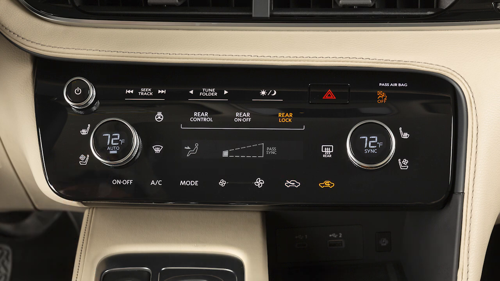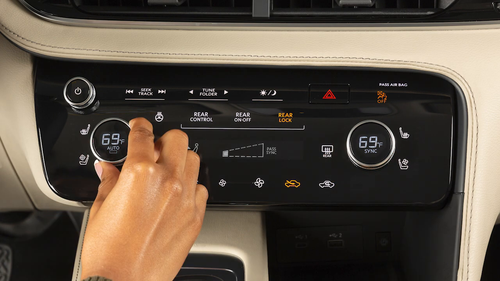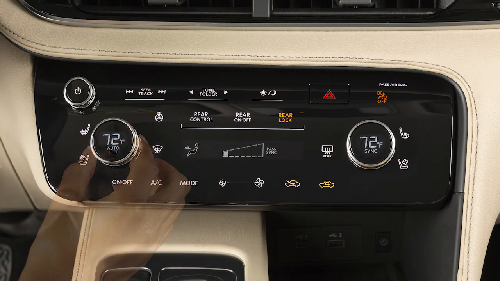Press this button and the system will automatically regulate and maintain fan speed, airflow, and temperature. If fan speed, airflow mode, or defrost settings are manually adjusted, the system will switch from auto mode to your control. Use these dials to manually set the desired temperature for each side of the vehicle.